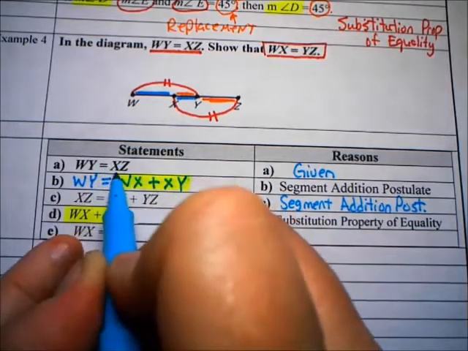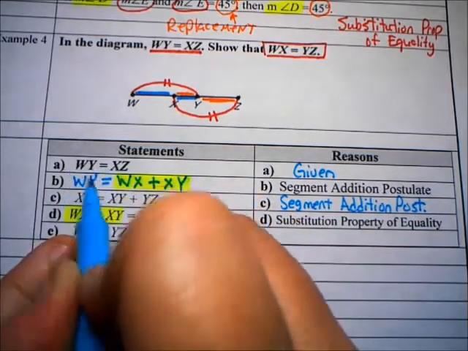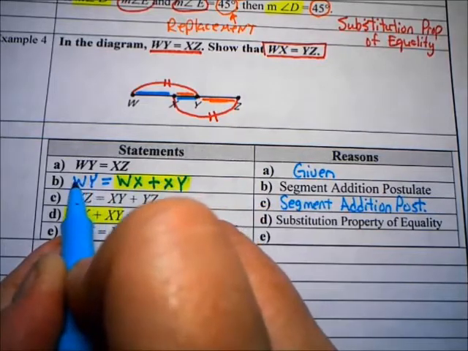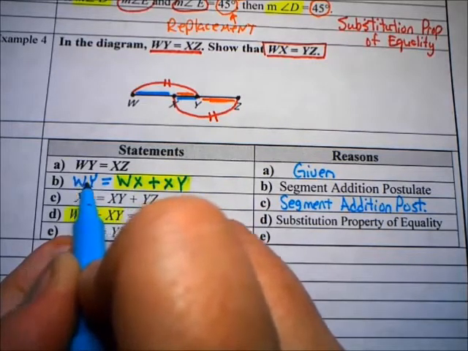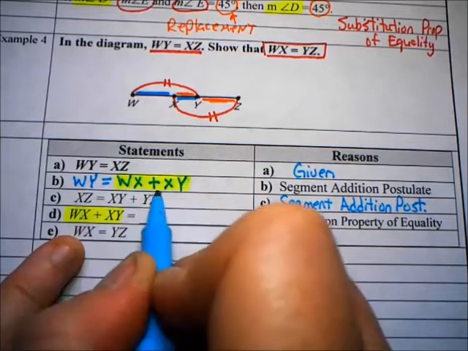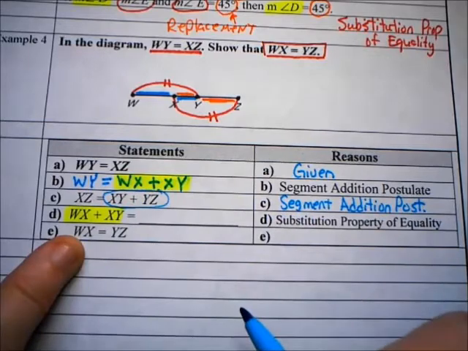I need something on the other side. On the other side of my equation, since WX plus XY is in B, which tells me that WY should be equal to XZ, I know that XZ is equal to this.